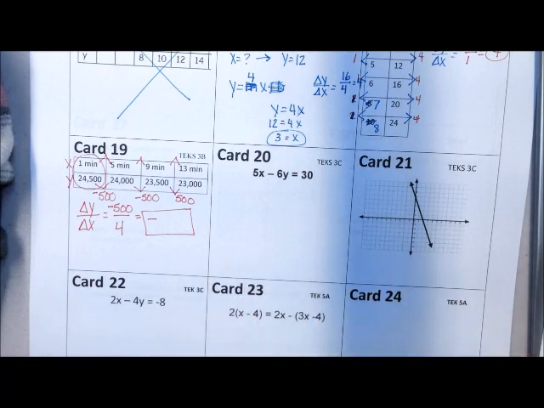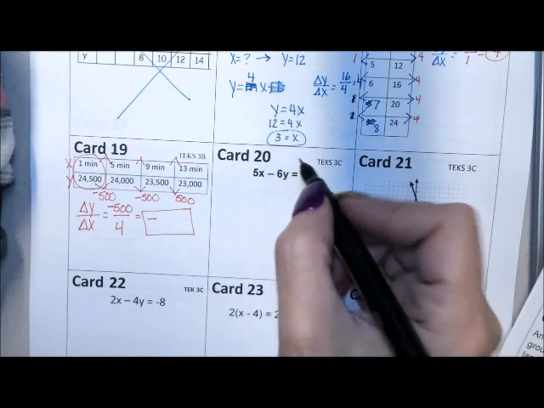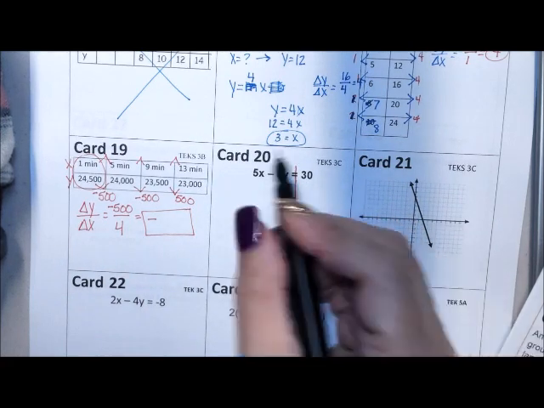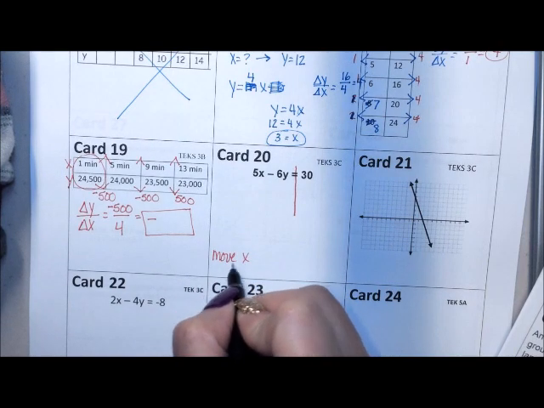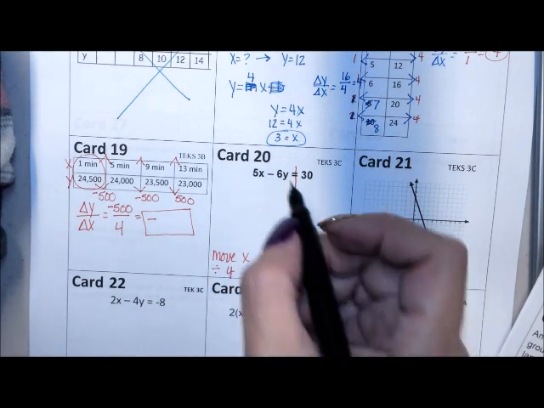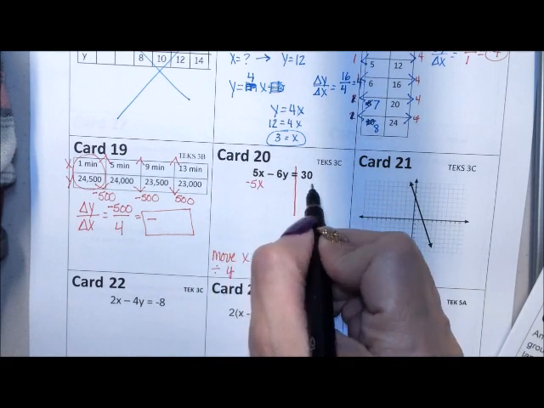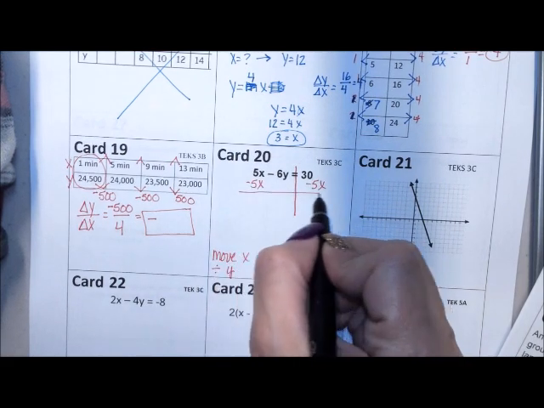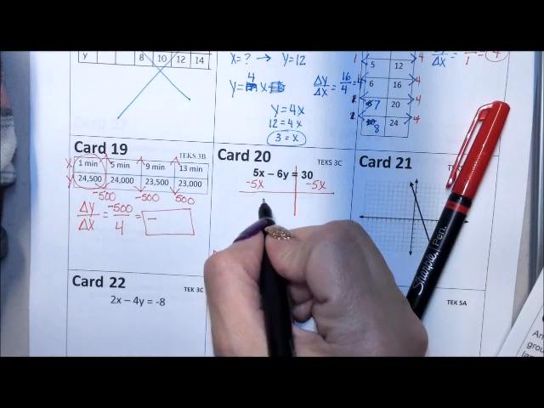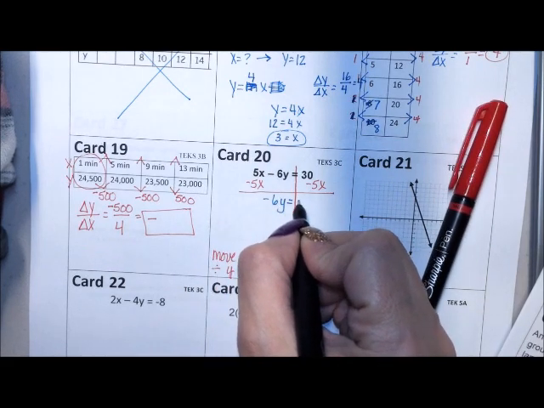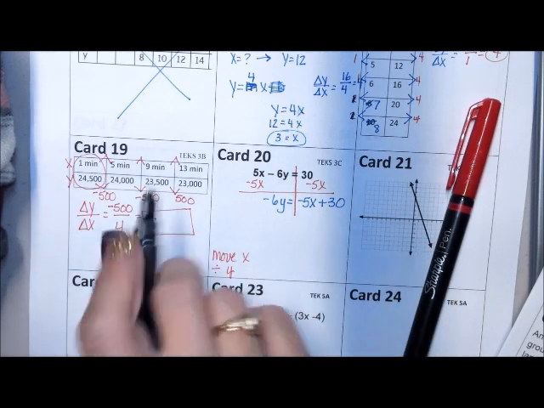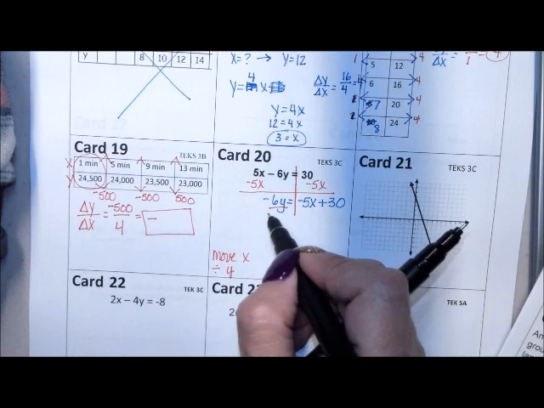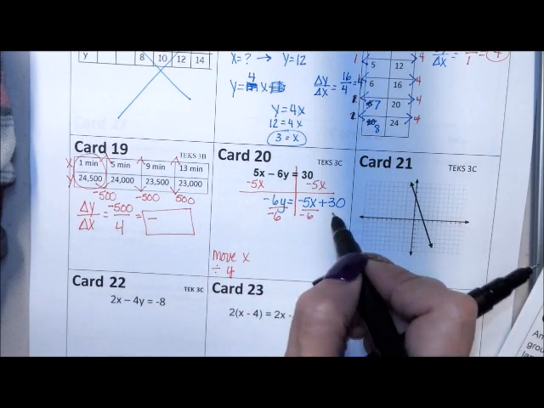All right, card 20. X and Y intercepts of the following equation. All right, let's just solve it for y and graph it and see if we can figure it out. Move the x, divide the y. I'm going to write it right here. Move x, divide y. So I'm going to move 5x, move 5x. Negative 6y equals, I usually put the x first and then put the number. Divide the y, divide everything, every single one by negative 6.